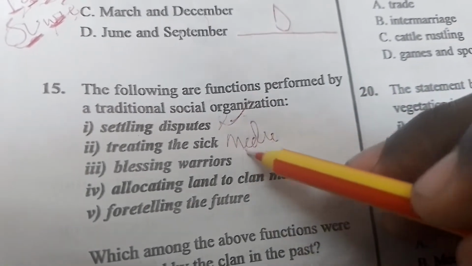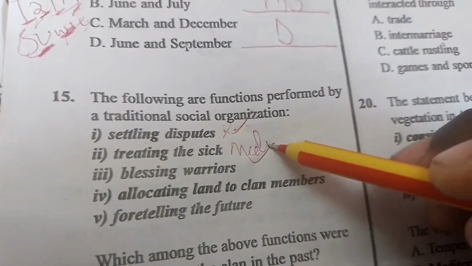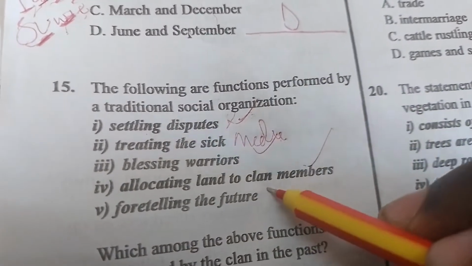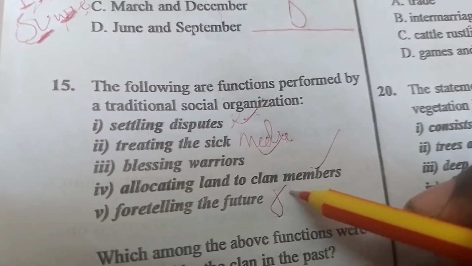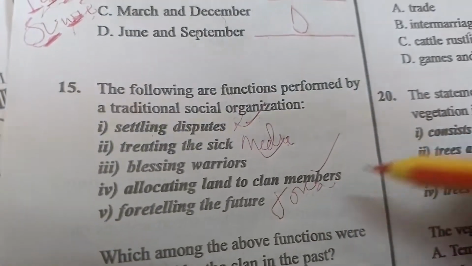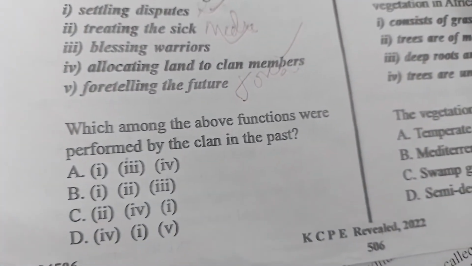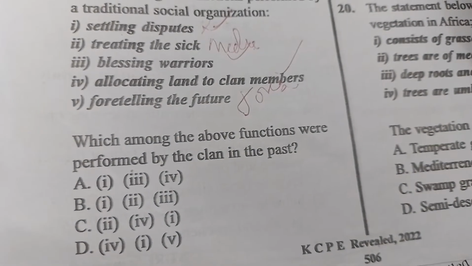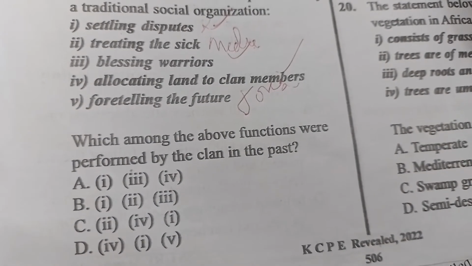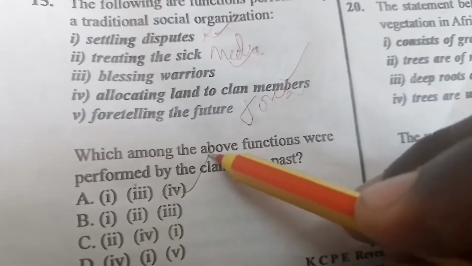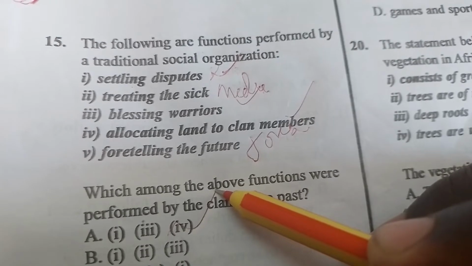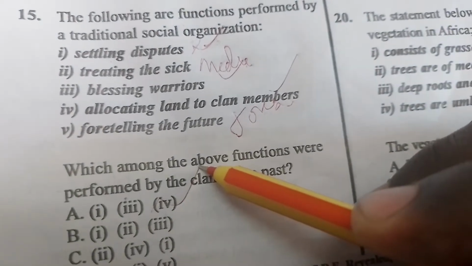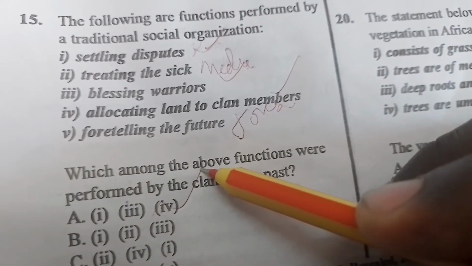We have placing of the warriors, yes. Allocating land, yes. And foretelling the future, no. We had what we call the overseers, those members who could tell about the future. So for the clans, we had Roman numbers 1, 3, and 4. The answer is A. 1 is settling of disputes. Roman number 3, placing of the warriors. Roman number 4, allocating land to the clan members.